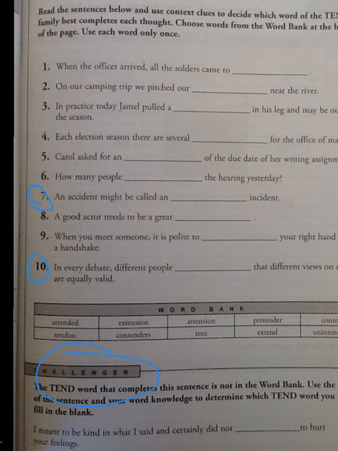So whenever we see the word an before blank, we know the next word has to start with a vowel. So that's the first thing you're going to do: go down to the word bank. You're going to look at which words have a vowel and which words might make sense in a sentence. So the first vowel I see is attended. So does that make sense in the sentence though? An accident might be called an attended incident. That doesn't make any sense.